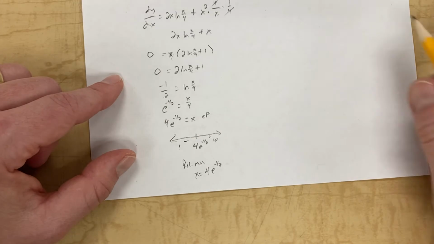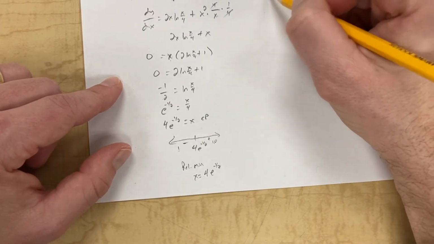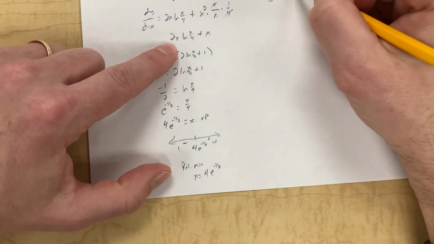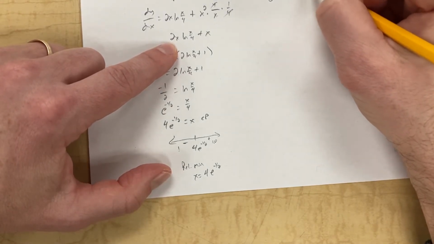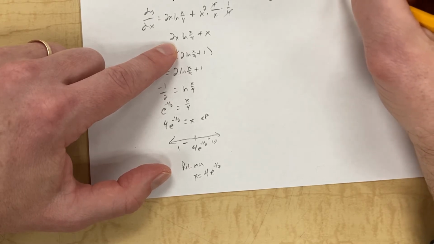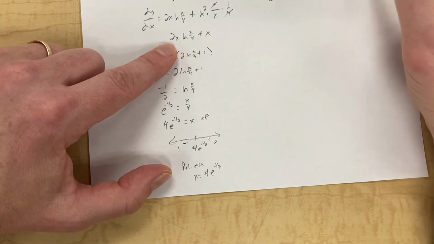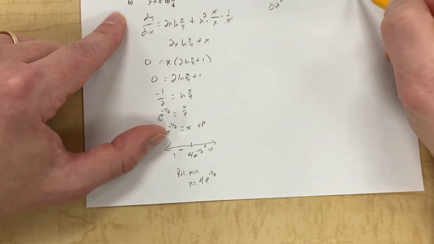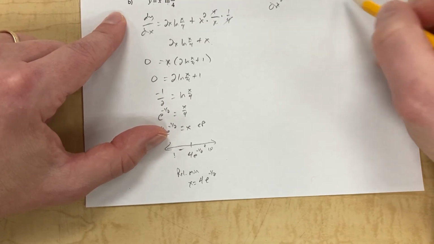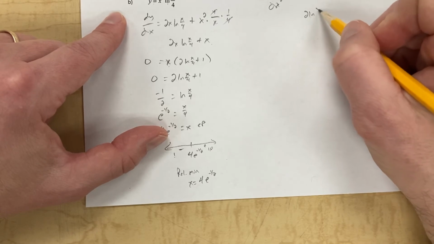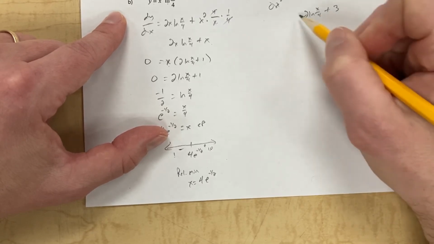Now, as far as the second derivative goes, if I do that on this one, I'm going to have 2 natural log of x over 4 plus 2x times 4 over x times 1/4, and then plus the derivative of x, which is 1. All right, this all cancels here. That cancels. I end up actually with 2 plus 1. So this is 2 natural log of x over 4 plus 3 is what we end up with.